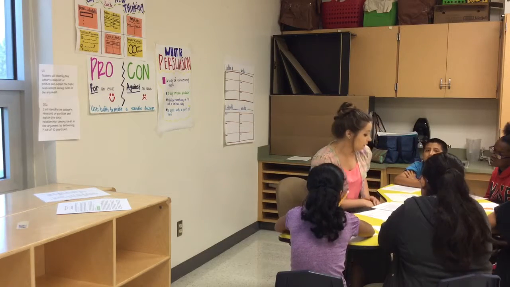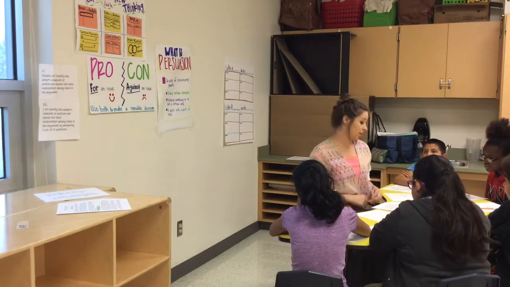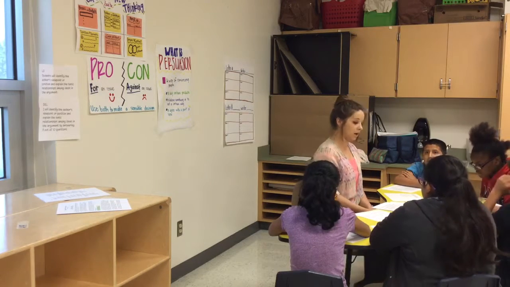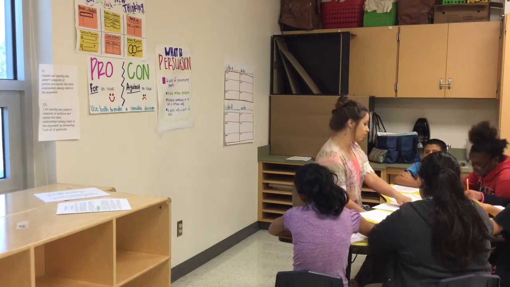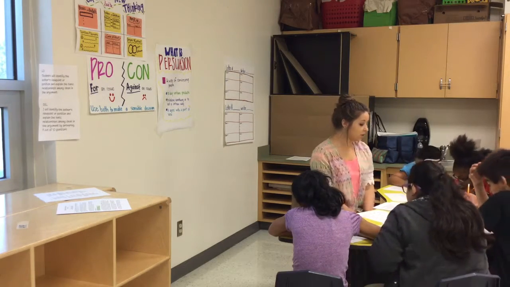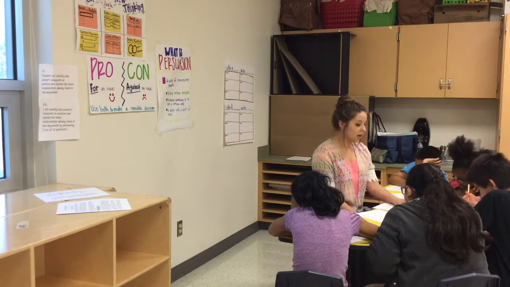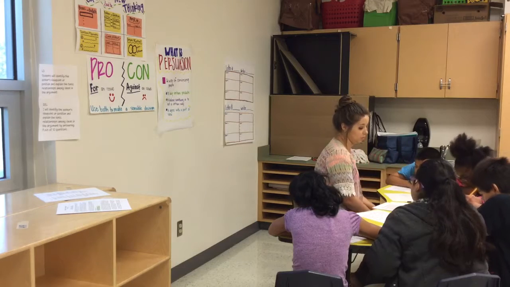Okay, so I'm going to go ahead and start with the very first letter from the editor. If everybody can follow along with me, I'm going to start reading that. It says, a message from Terry Shaw, editor of the Springfield Daily Star. And the Springfield Daily Star is a newspaper. That's just the name of the newspaper.